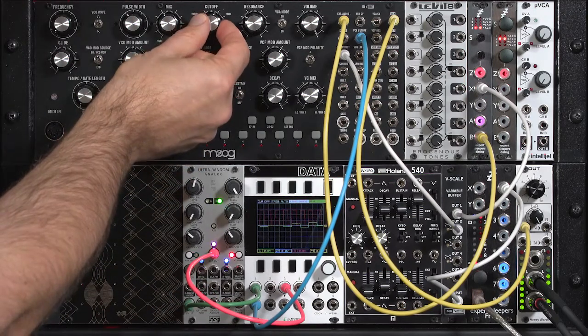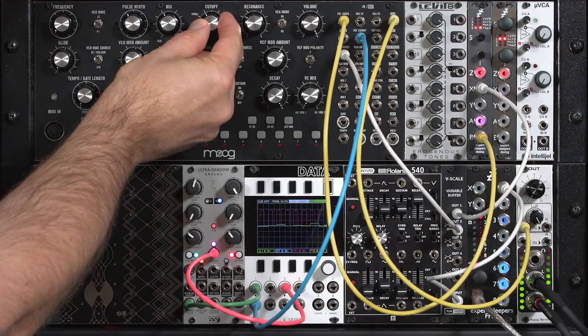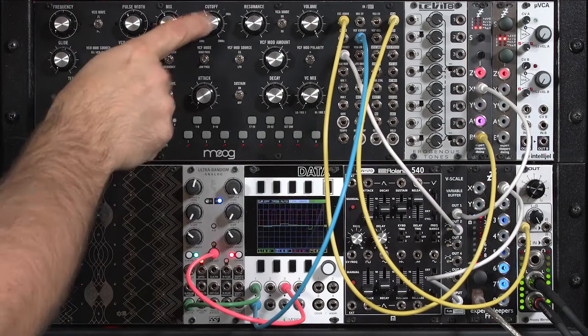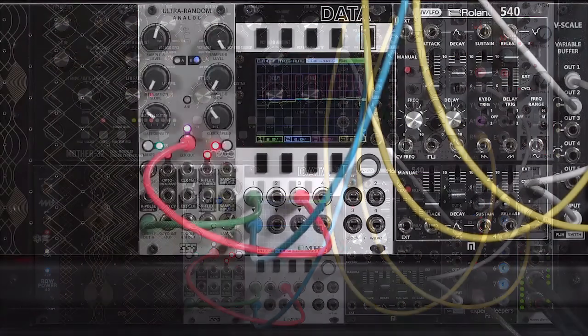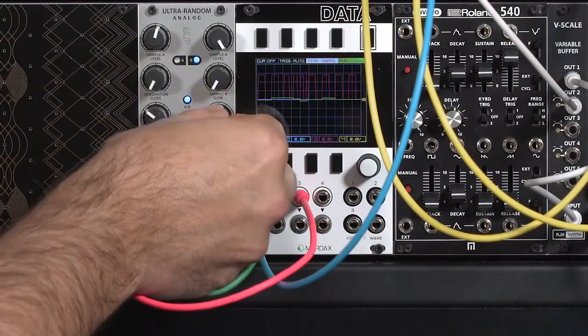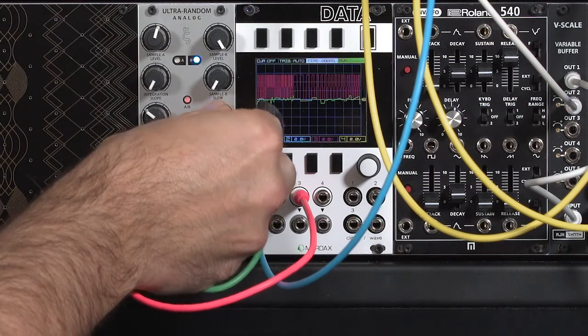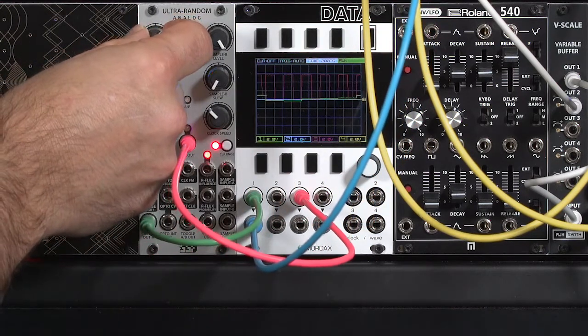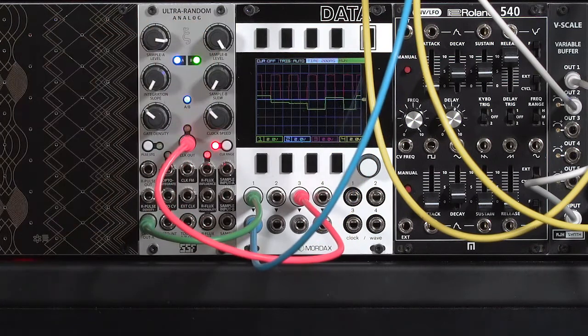I'll lower the center of the cutoff, and now this will give positive and negative offsets from that cutoff position. Again, I can make it go faster or slower. I can increase the level of the signal that's sampling, creating a wider voltage range on output.